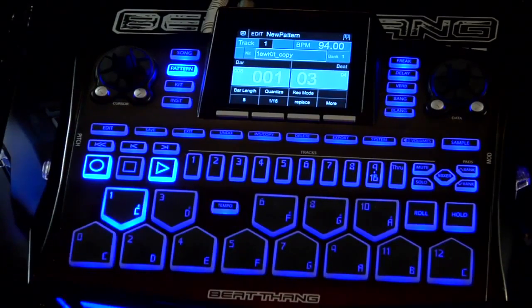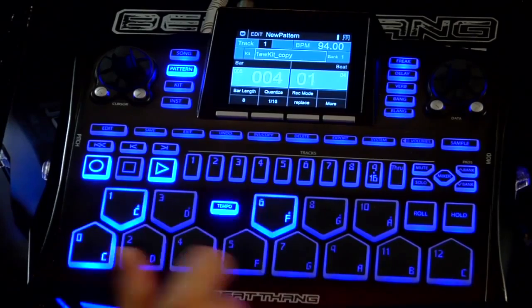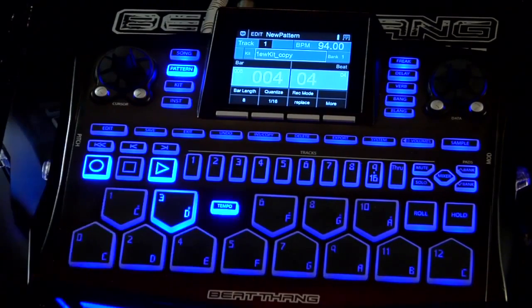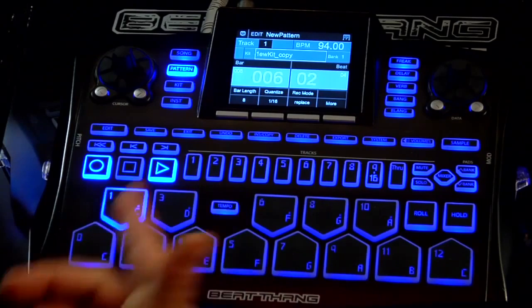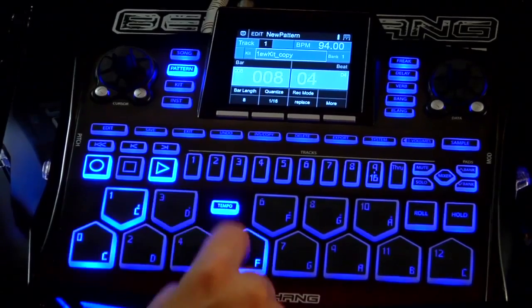So that's looping there. You can keep adding stuff. Now I'm going to put in something here that I wouldn't normally let stay. Maybe like this part right here. Now let's say I want to get rid of that, but I like the rest of it. Well, how would I do that?